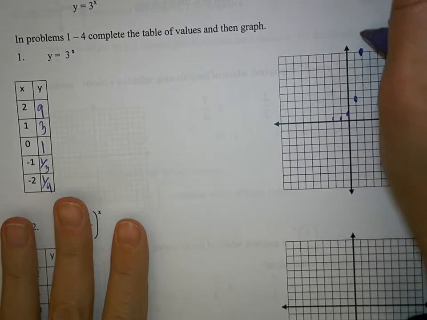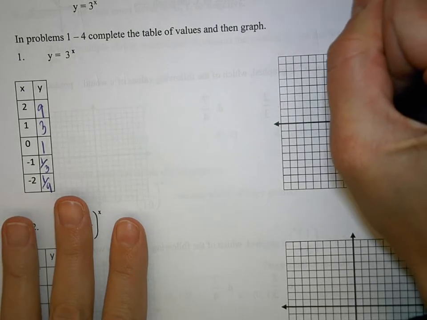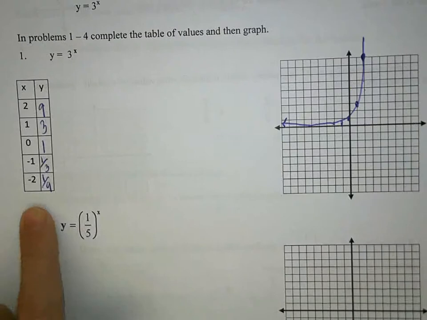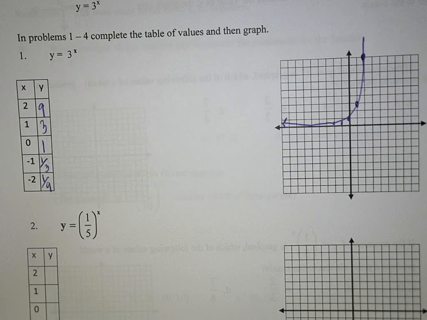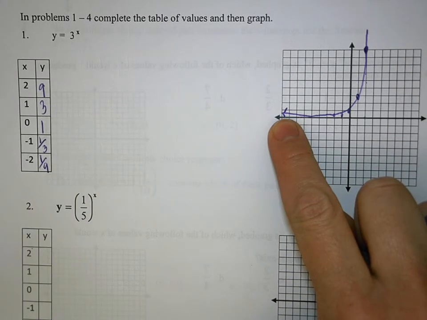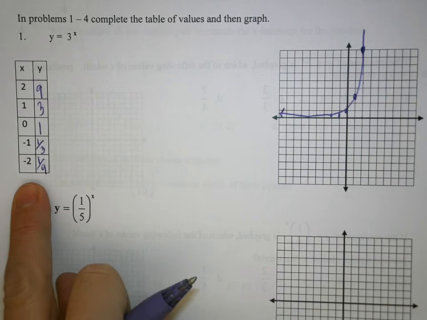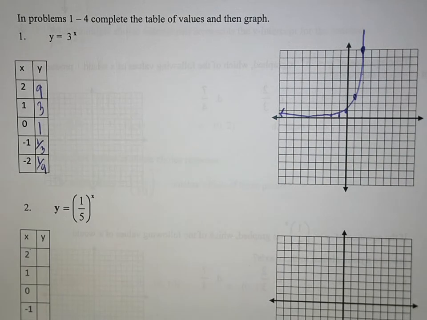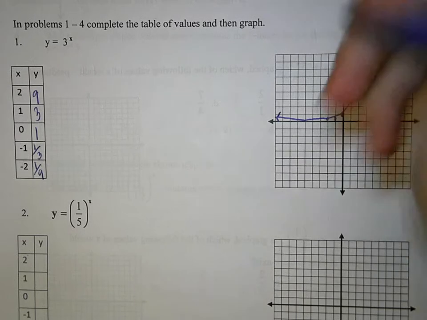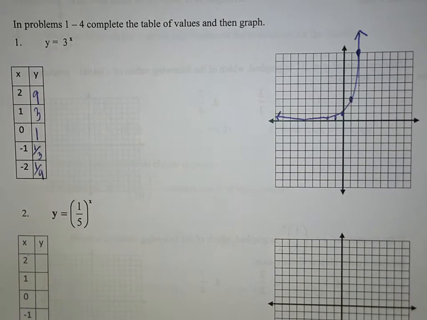So this graph, as your numbers get smaller, the larger negative numbers, your graph is going to end up getting closer and closer to this x-axis. Because if I had negative 3, it would end up being like 1 over 27, right? If I had negative 4, it's 1 over 81. And so it's just going to get closer and closer to the x-axis, but it will never actually touch the x-axis.